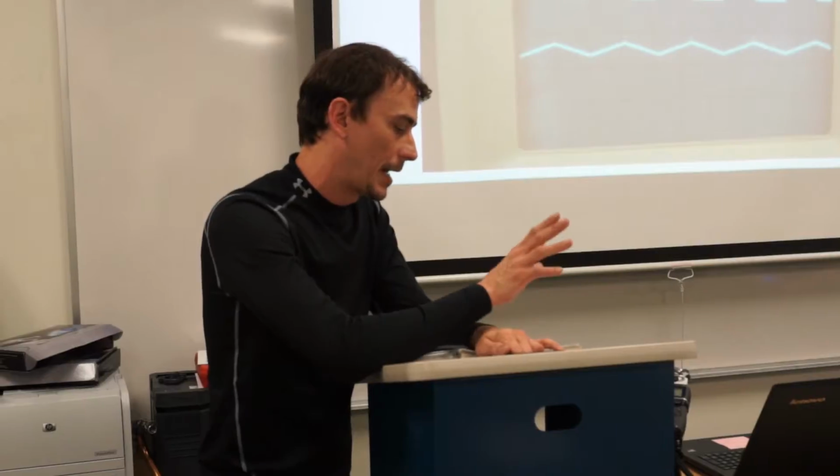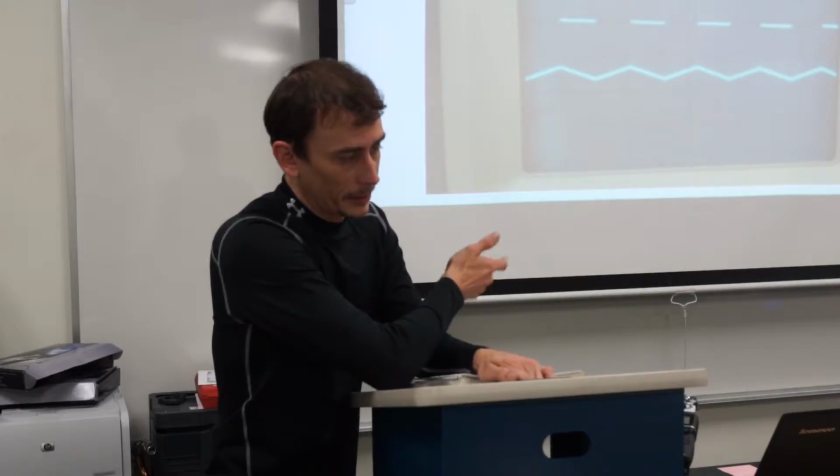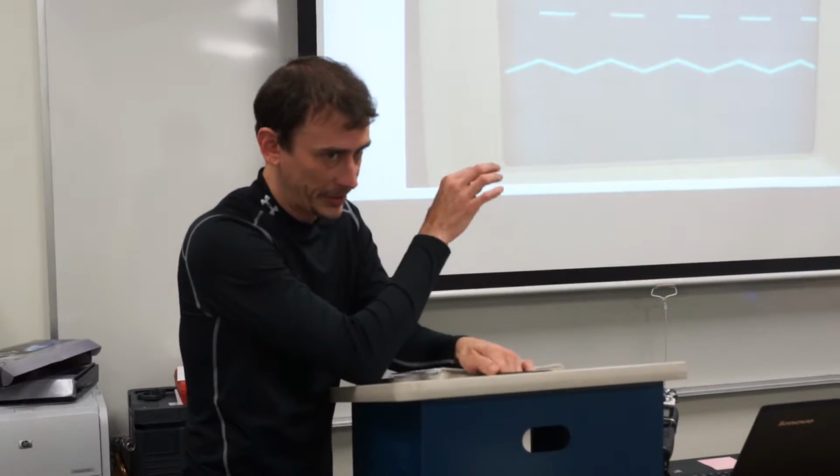In this particular application, if what you're building doesn't need many steps of controllability or resolution of control, like in this case we've got 8 bits of control on a 5 volt system. That's 19 millivolts of step size.